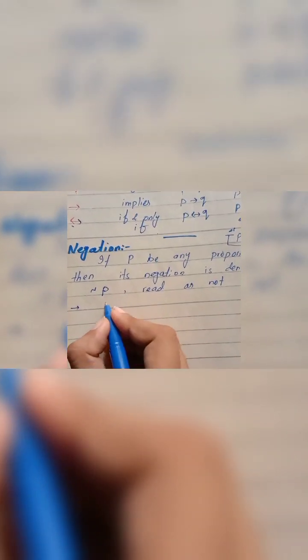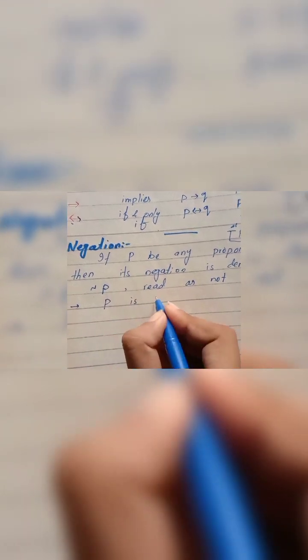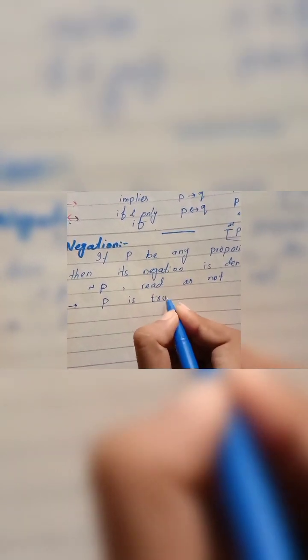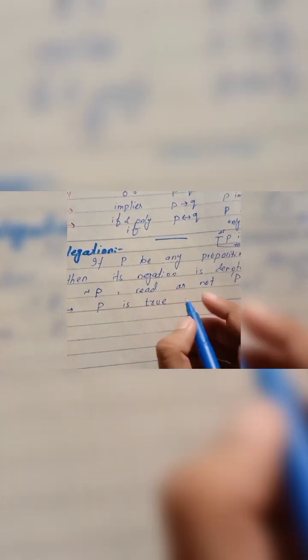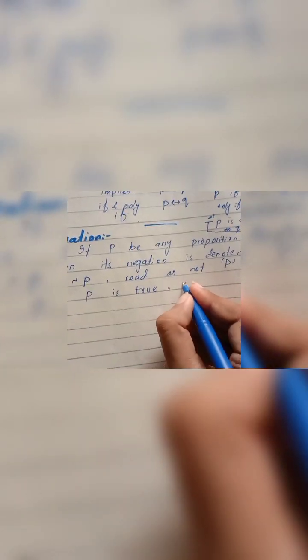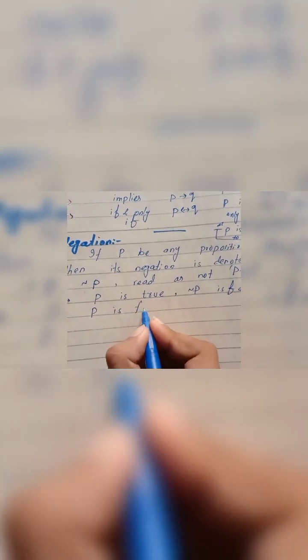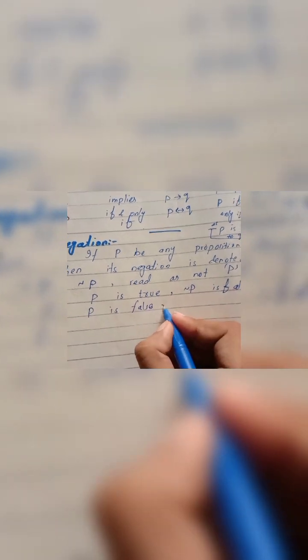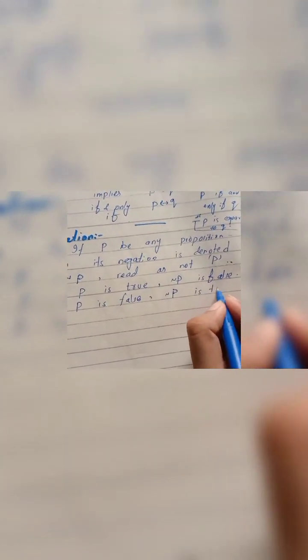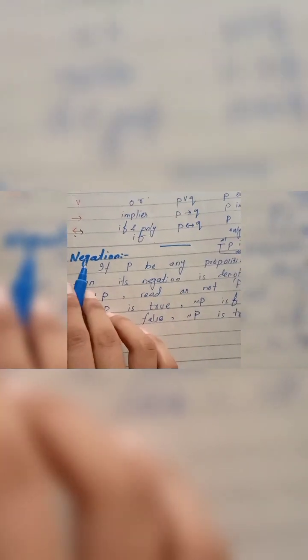If P is true, then its negation P is false. If P is false, then negation P is true, because negation means opposite.